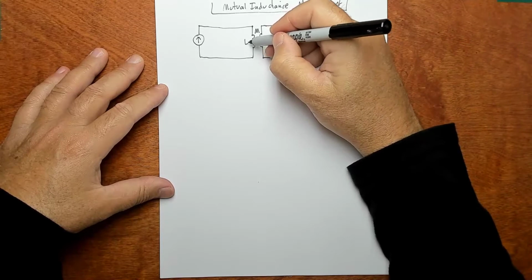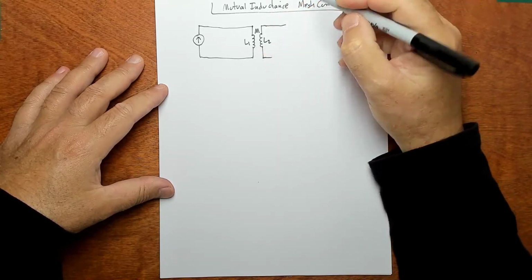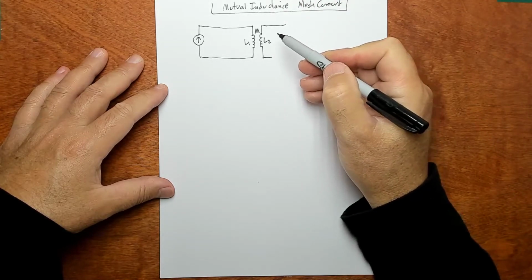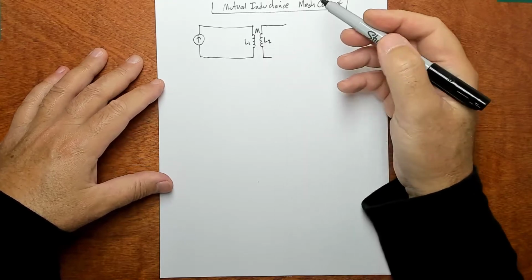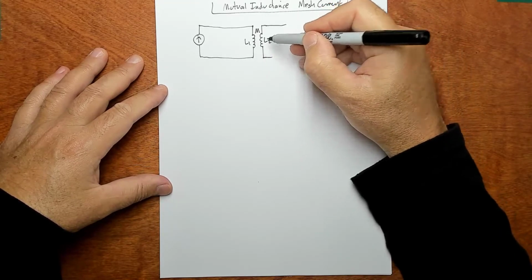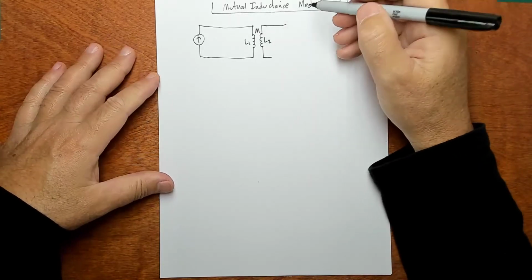And this is an inductor with an inductance L1 and another inductor with an inductance L2. So L1 and L2 are the self-inductance, measured in henries. And then M is the mutual inductance.